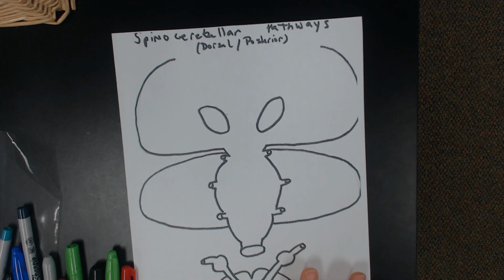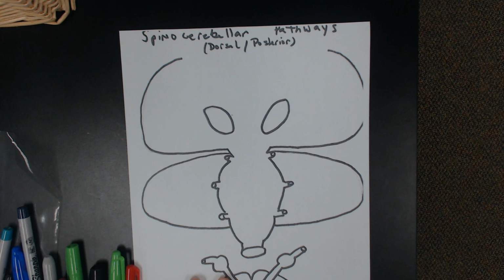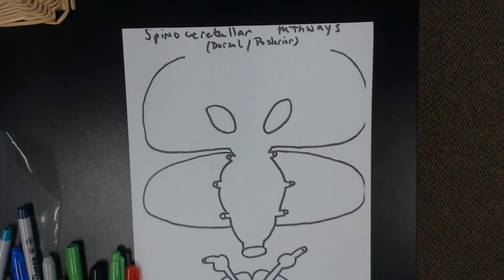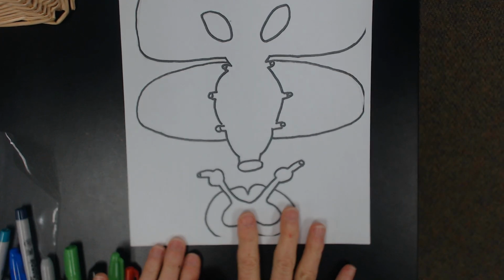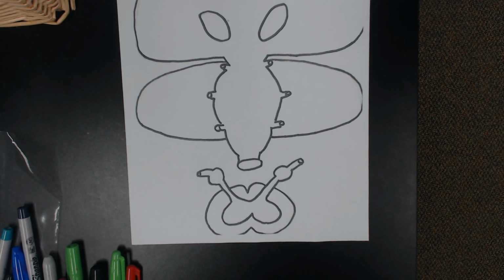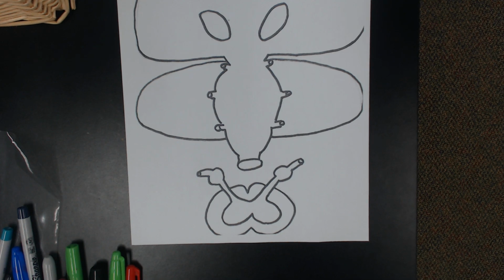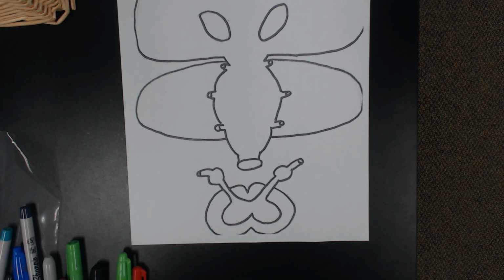I really feel like that's the simplest one. Let's move on to the next easiest one, which I think is going to be your dorsal or posterior spinocerebellar pathway. Hopefully the drawing is pretty similar up top. The only thing I've added here is this transverse section of the spinal cord, but hopefully that looks pretty familiar to you right now. What I'd like to do is go ahead and put in all the players.